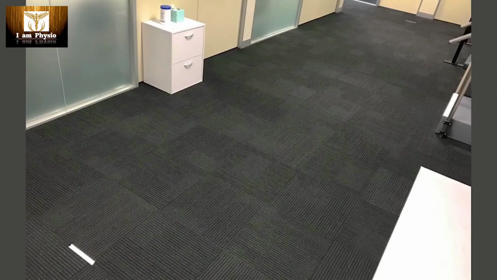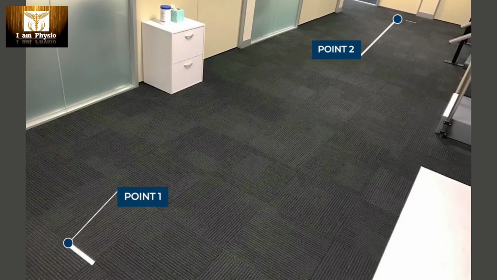So we have in the sim lab marked one starting point, and then at the other end, we have the other point. So you can safely take your patient between points. This is the only distance that is marked out for you on the floor. If you wish to mark out anything else for your patient, such as 1 metre or 3 metres, you need to mark that out yourself.